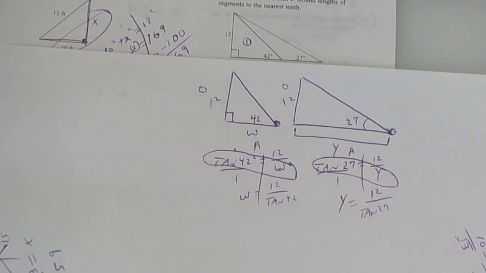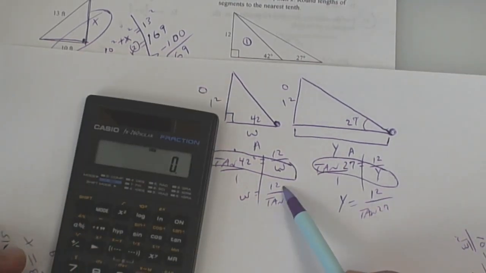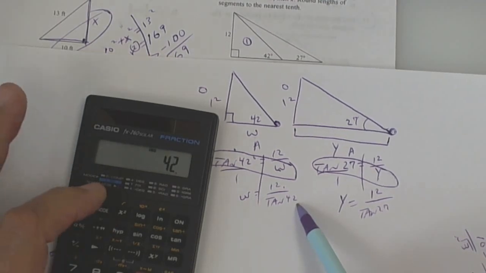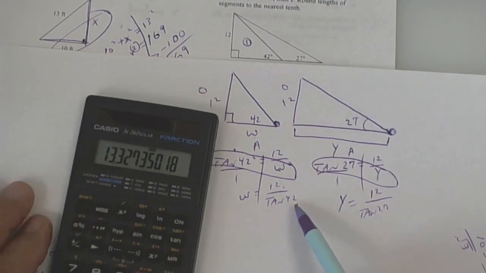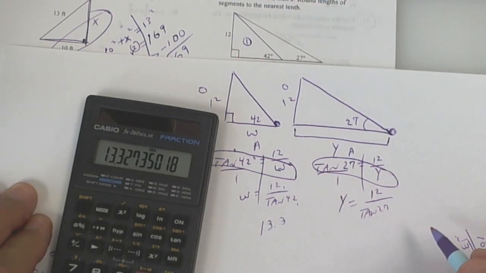Okay, so we're going to use the calculator. So take 12 divided by 42 tan, press equals. I get 13.3, okay, and that's a round number there. Well, I guess we'll put 27 just to make sure.